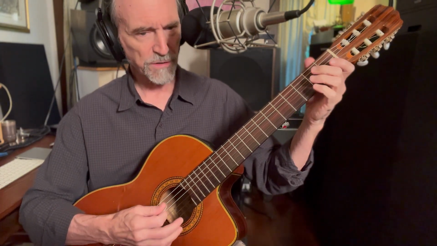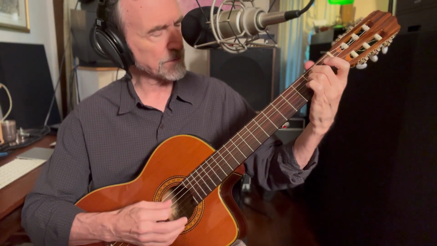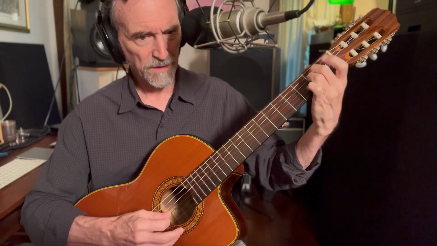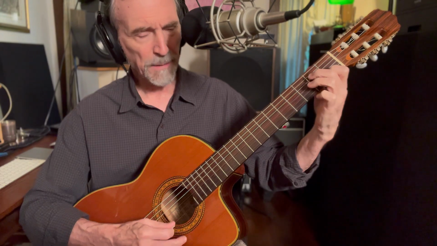Okay, so I did the flatted third, but I didn't do the flatted third up to the fourth. So let me backtrack here. The third up to the fourth. That's a good spot there for the E minor, then for the A minor, the D up to E.